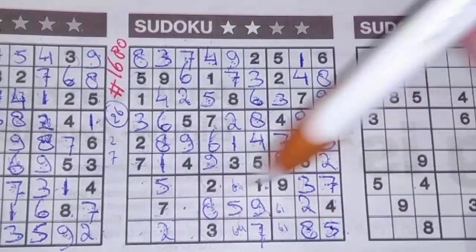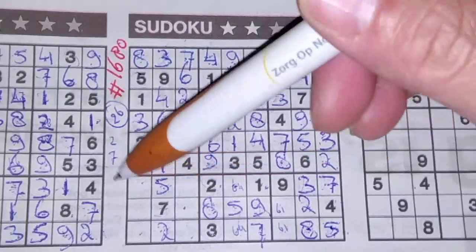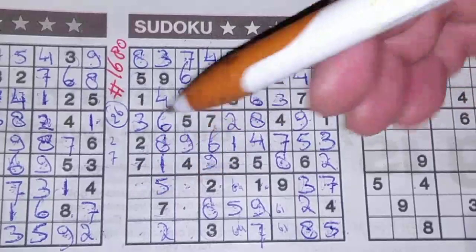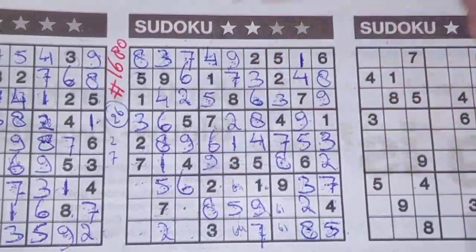8 in this row, 8 in the row above, so in that row, the only 2 places for the 8 should be here or there. We see here an 8, no 8 there, 8 should be there.